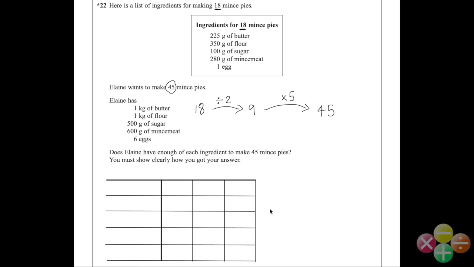Now you'll notice that I've constructed a table. For this question, it's a lot easier for me to show you how to do it in a table. So down the side, I'm going to list my ingredients. So I've got butter, flour, sugar, mincemeat and eggs. And in my columns, I'm going to have the ingredients for 18 mince pies, the ingredients for 9, and then the ingredients for 45.